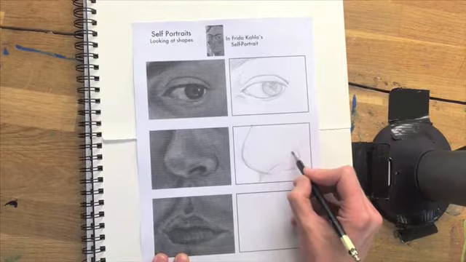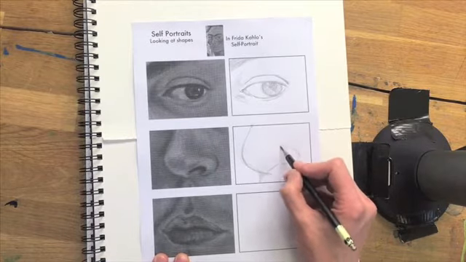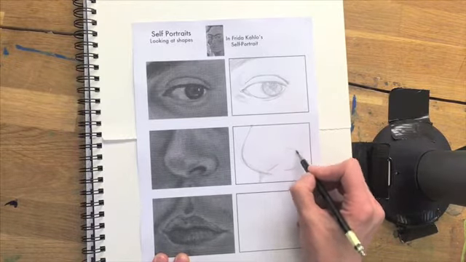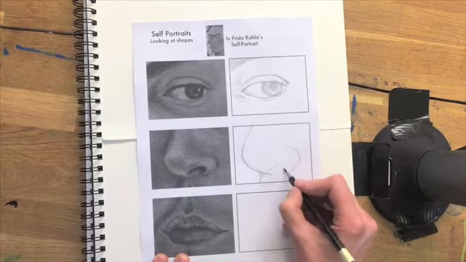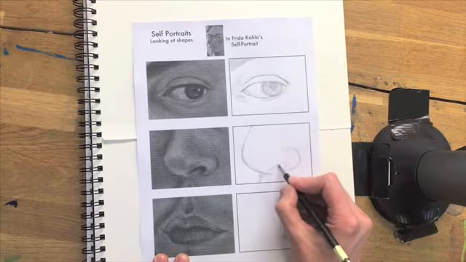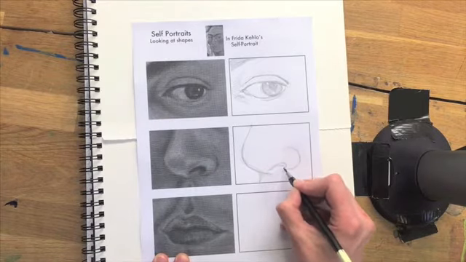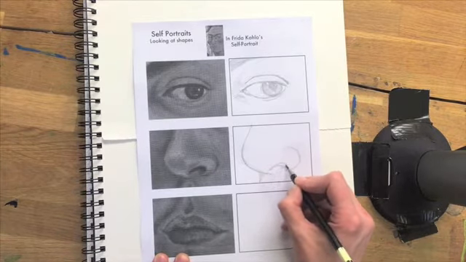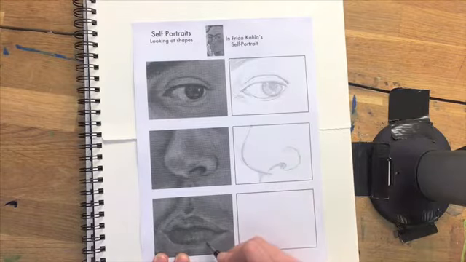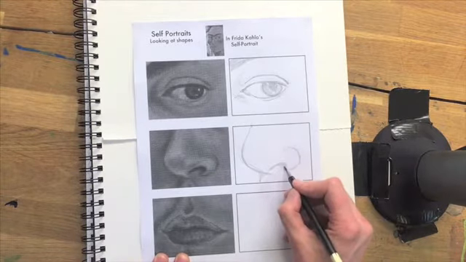Unless someone's looking very far down and you can't see the nostril, often from the front you can see a nostril shape. So here I'm trying to draw the nostril shape. There's the inner part, the darker part of the nostril, but then there's also the outer part that surrounds it, that goes around the edge. So here I'm trying to get that inner shape right. Draw and look, draw and look.